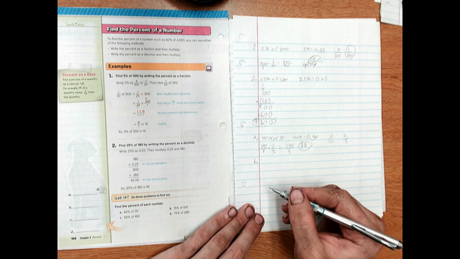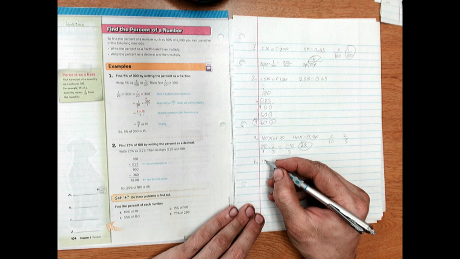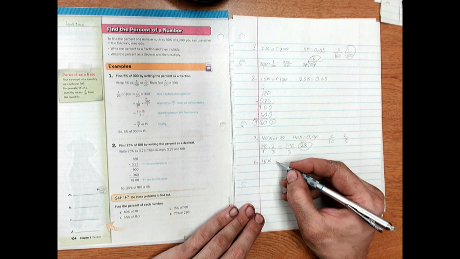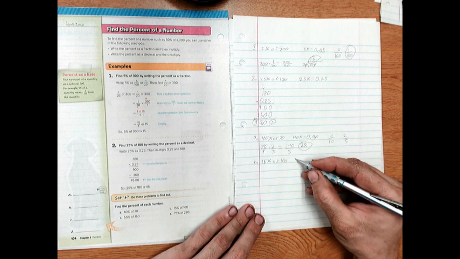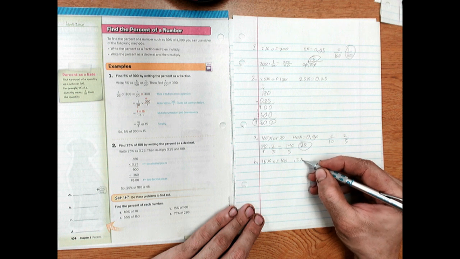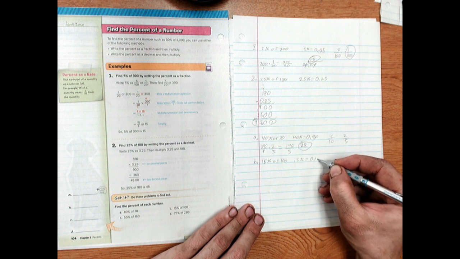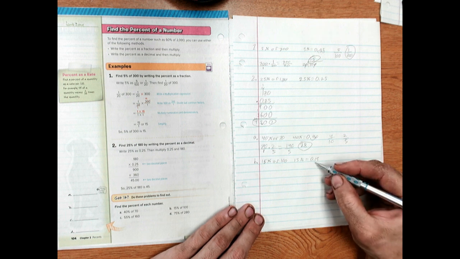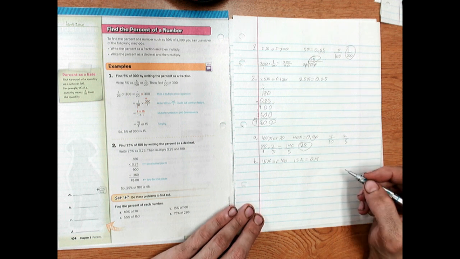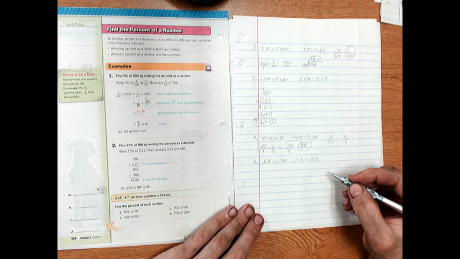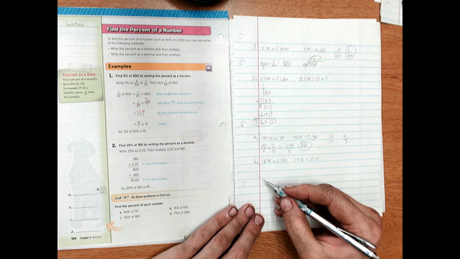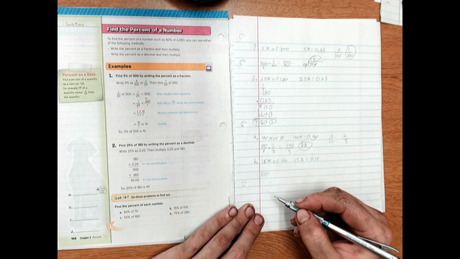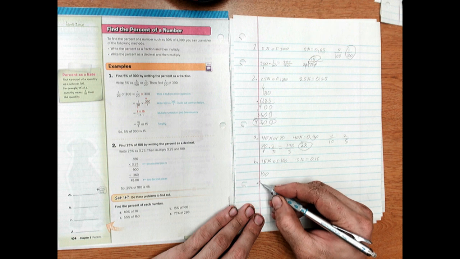B. 15% of 100. 15% equals 0.15. I'll do this one as a decimal. 100 times 0.15.